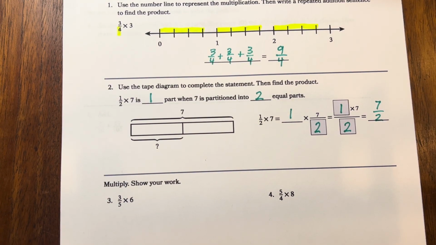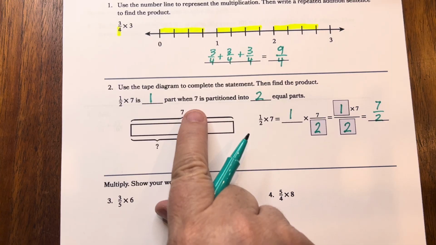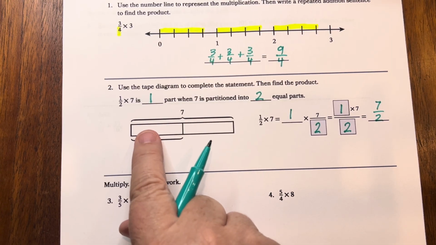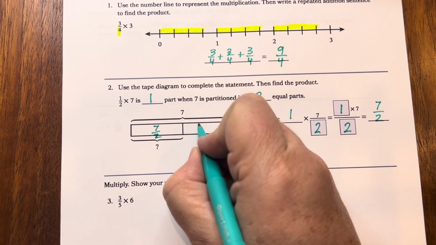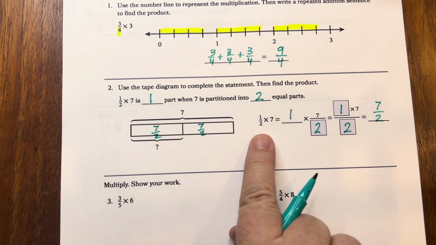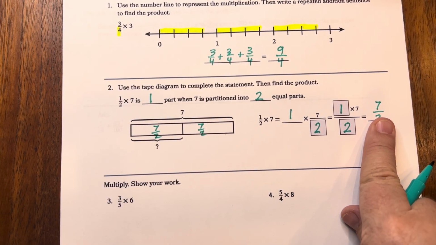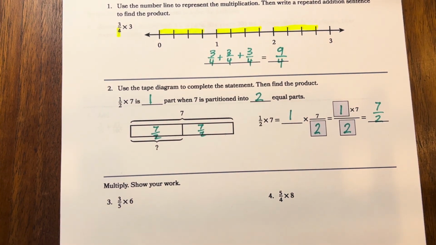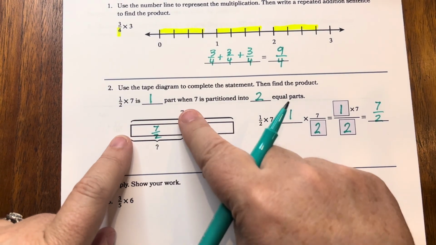Okay, 7/2. We know that to be true because remember how we said that if we have 7 and we break them into 2 parts, each of these parts equals 7/2. Okay, so all we're saying is that half of this number is 7/2. Half of 7 is 7/2. Okay, all together we have 14/2, which equals 7.